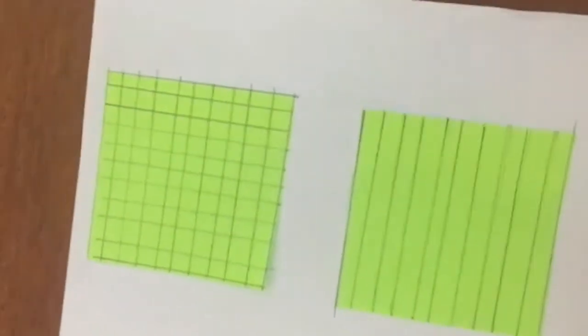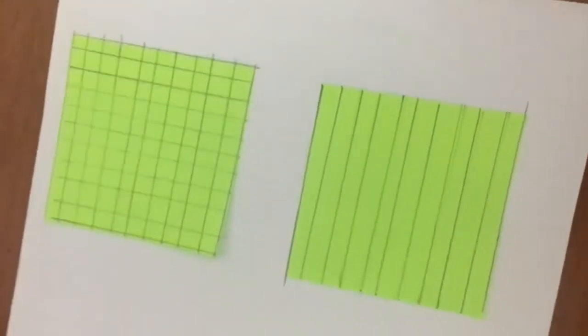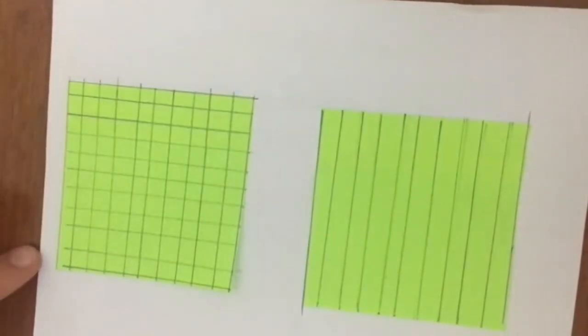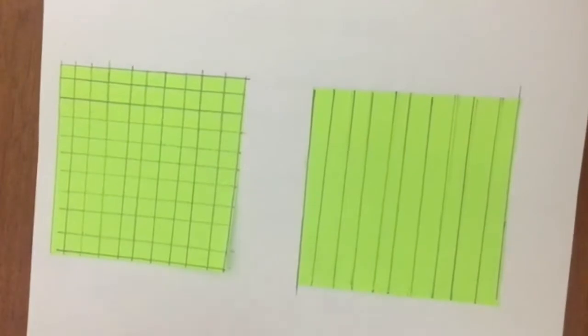Now, let's try another example. I have these two graphs. I have the first one hundredths and the second one tenths.